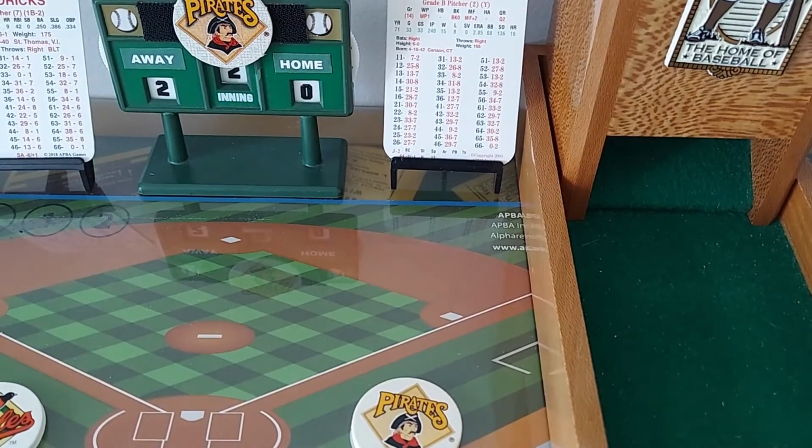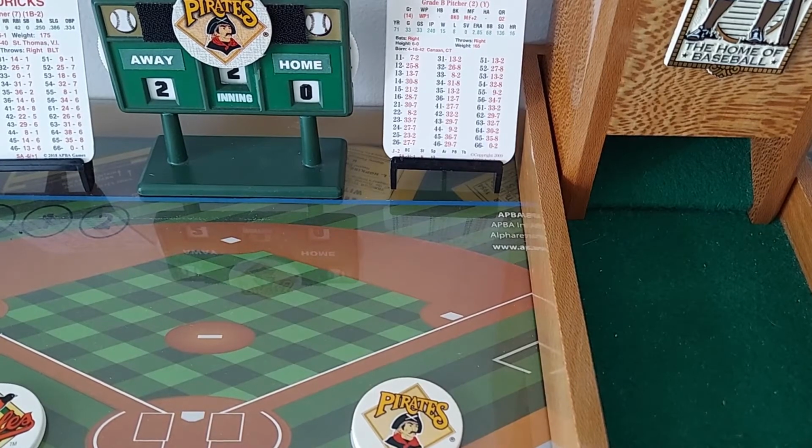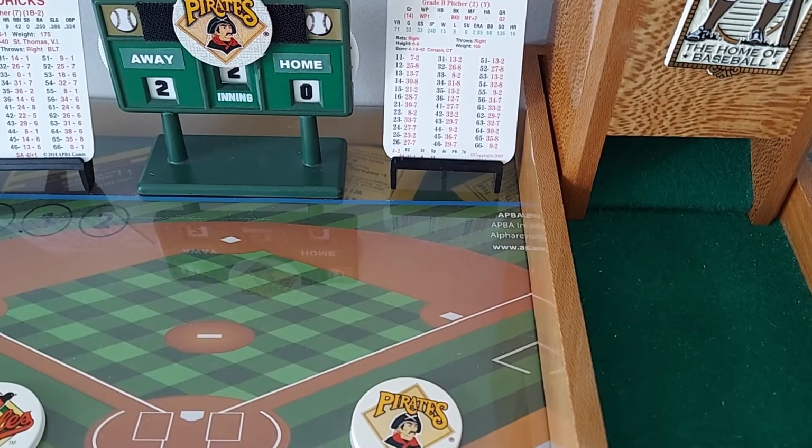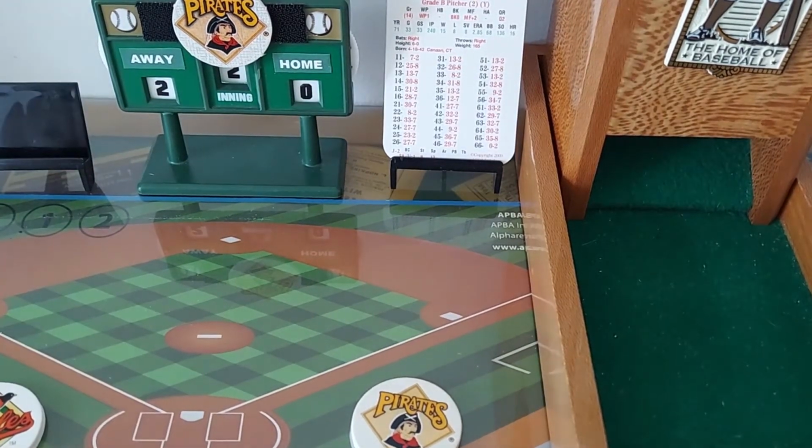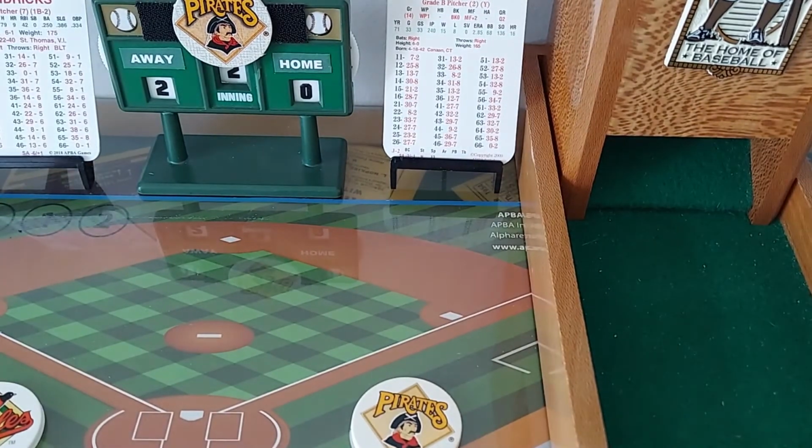Elrod Hendricks, Baltimore catcher. And Hendricks is a +1. That won't change the pitching grade. Did I read the right side of? Yeah, I did. Hendricks rolls a 4-2. That's a 22.